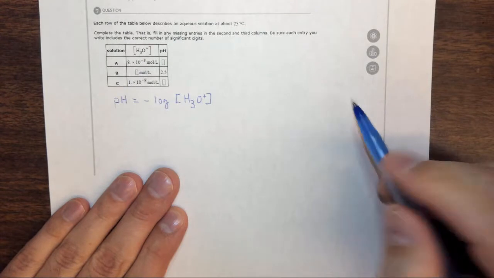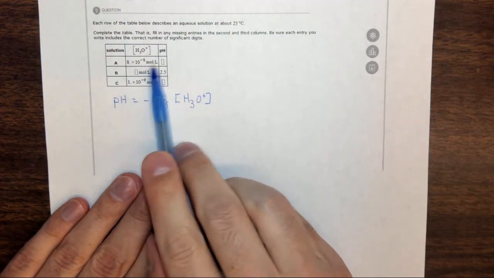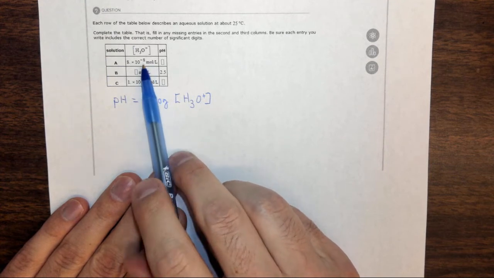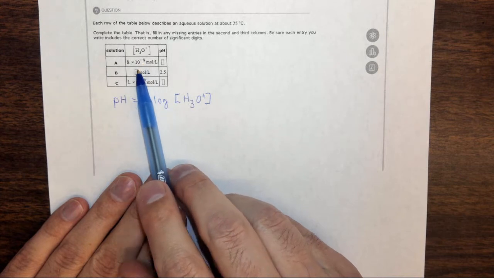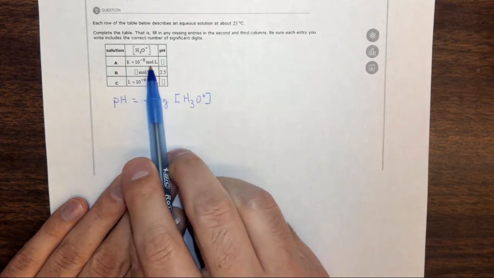If you look at acid-base chemistry, you'll notice that the concentrations of H3O plus tend to be very small molarities. And since these are such small molarities, it's easier to look at the exponent than it is to look at the whole number.